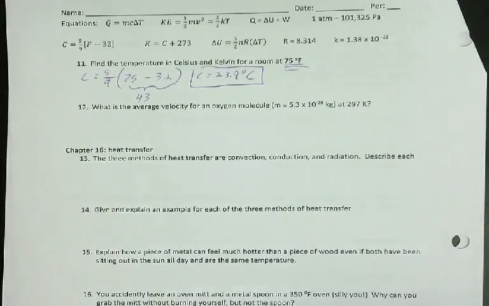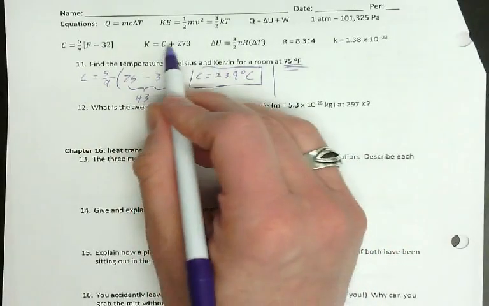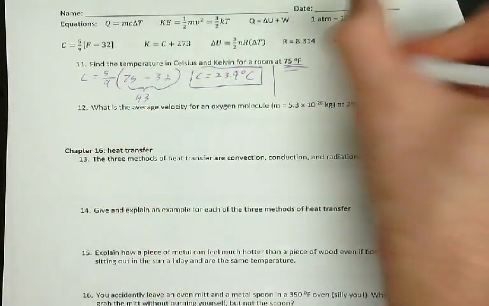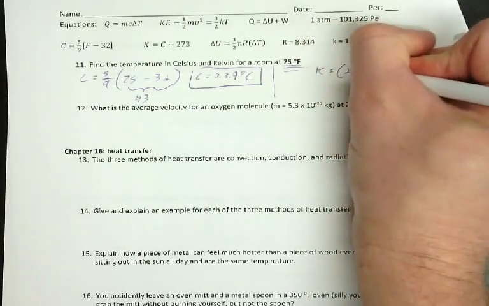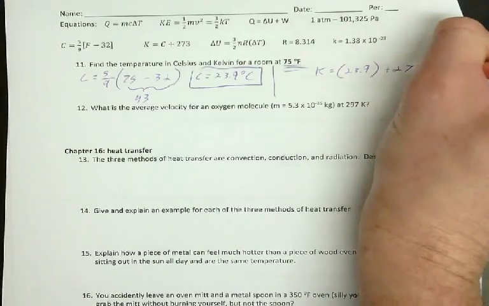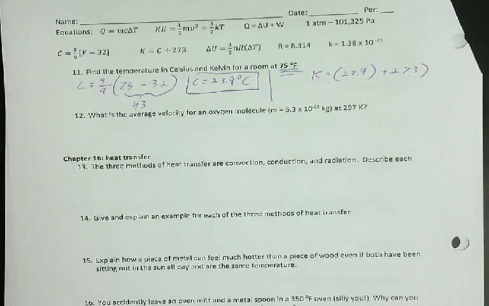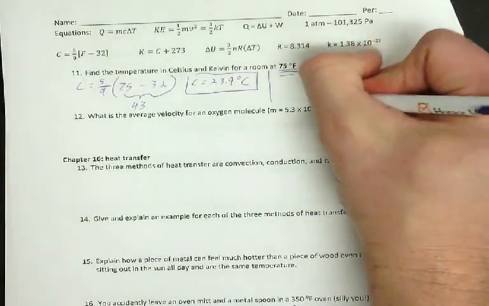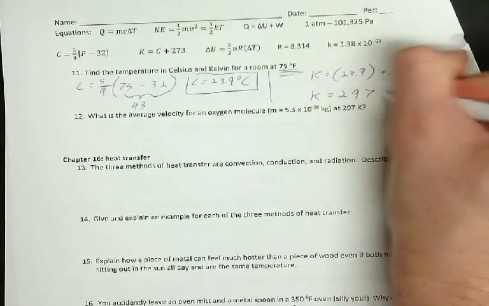Now that I've got the temperature in Celsius, I need to find the temperature in Kelvin. All you have to do for Kelvin is add 273 to the Celsius. So Kelvin is 23.9 plus 273. That gives me a Kelvin temperature of 297 Kelvin.